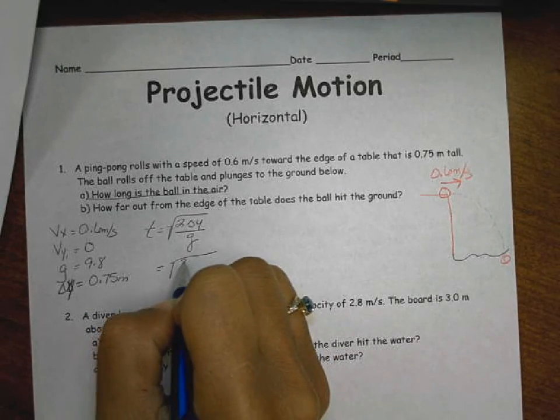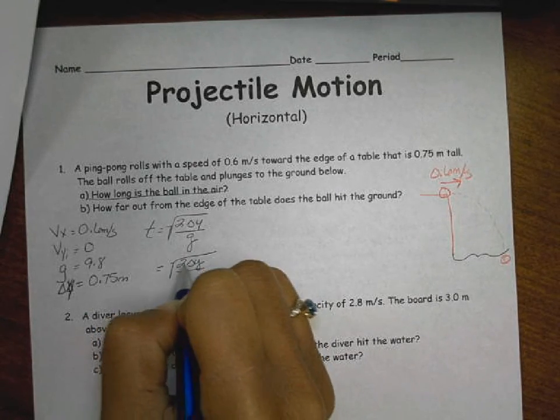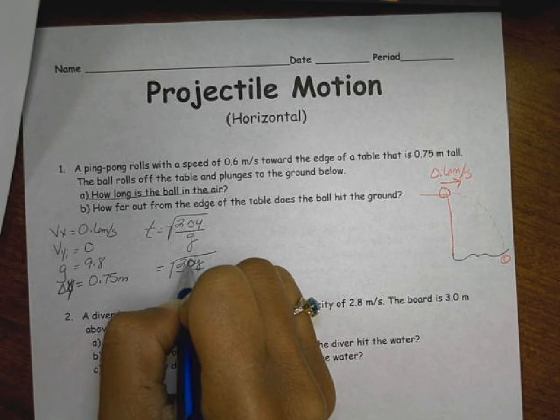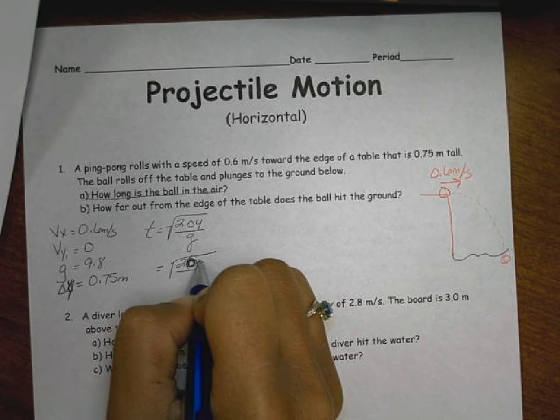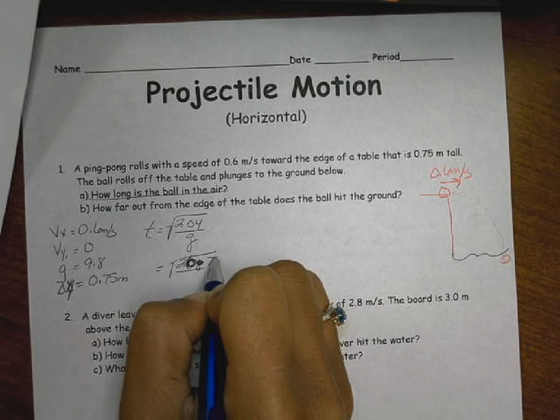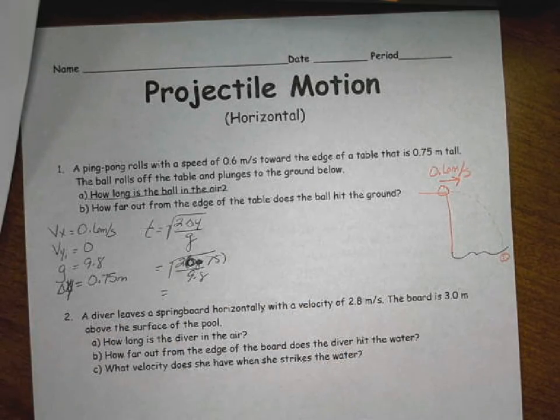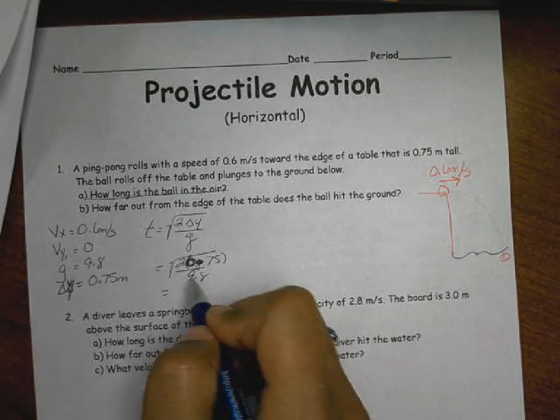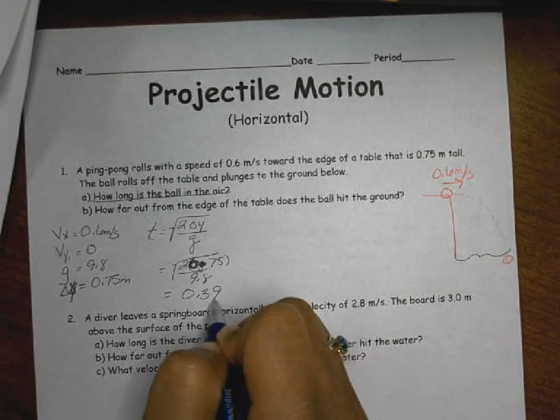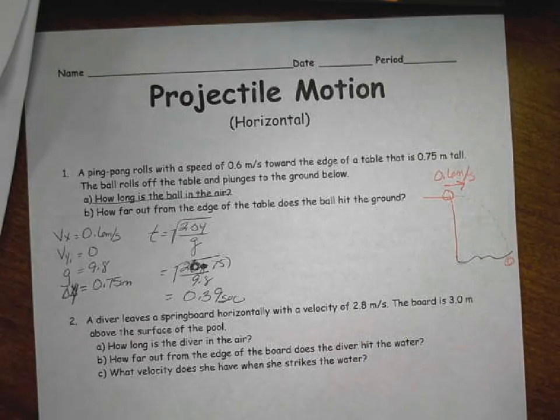We plug in our numbers: the square root of 2 times 0.75 over 9.8. And for time, what do I get? I get 0.39 seconds. That's the first one.